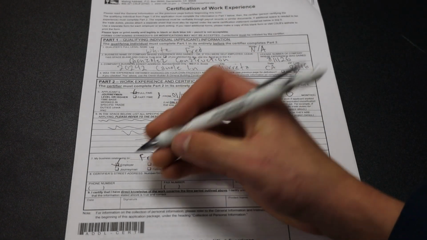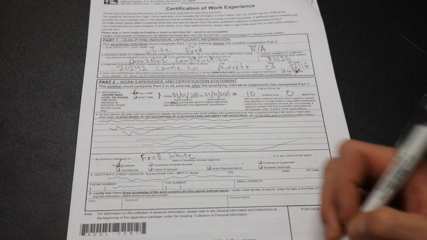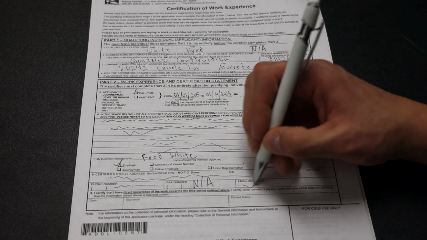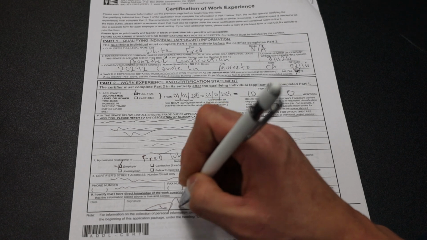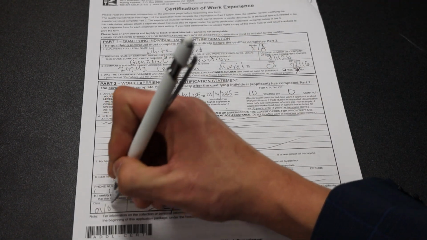And then he'll put his address here, whatever his address is gonna be. He'll put his phone number here, whatever that's gonna be. Again, if he doesn't have a fax number, which he's probably not going to, write NA there. Again, we want everything to be filled out. He'll put his email address here. He'll sign it, whatever his signature is, right? Print his name and then date it. And then that's gonna be pretty much everything.